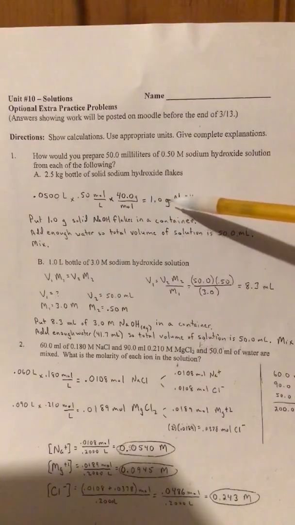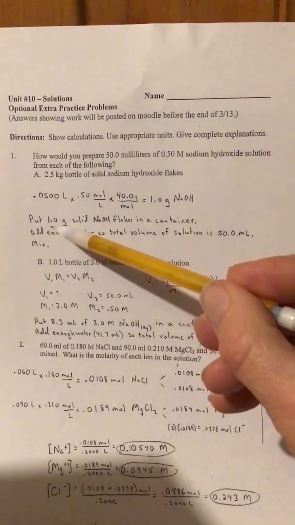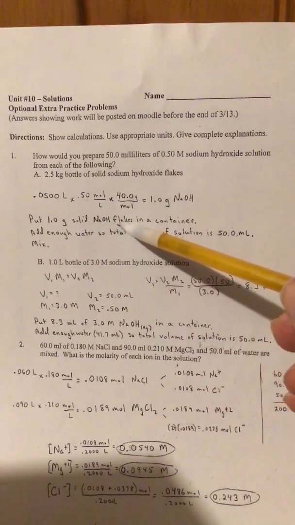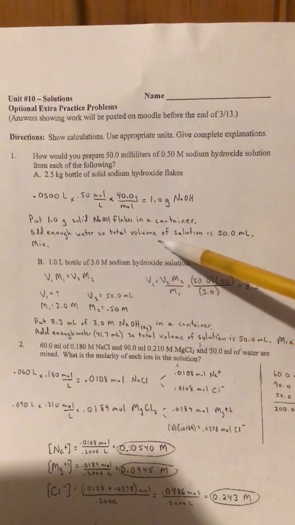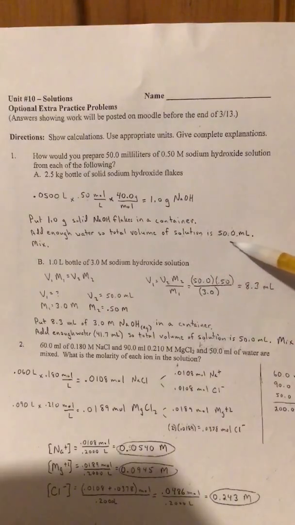You still have to tell how to prepare the solution. So to do that, say put 1.0 grams solid NaOH crystals or flakes or whatever that solid is in a container and add enough water so total volume of solution is 50 milliliters. Notice you're not adding 50 milliliters of water, but enough water so that the total is 50 milliliters, and then mix it, of course.